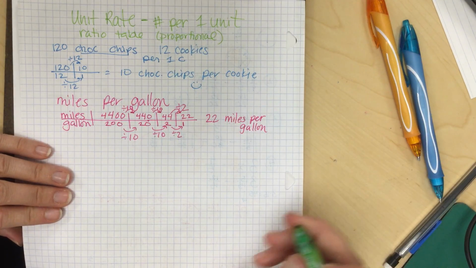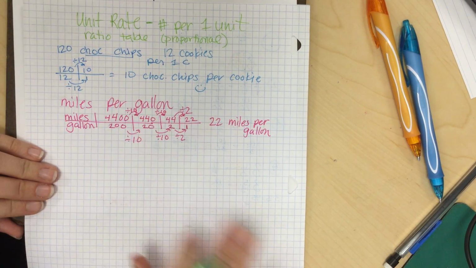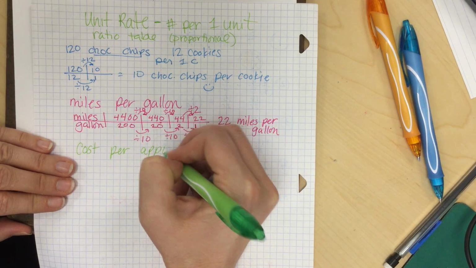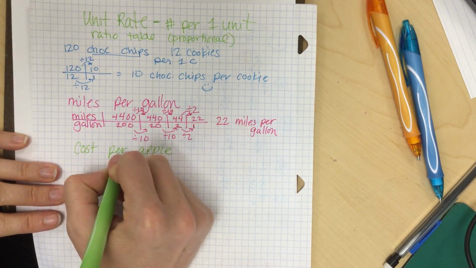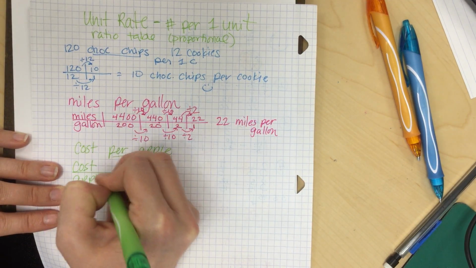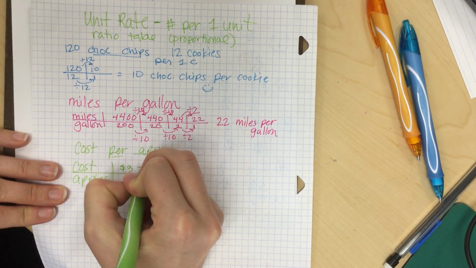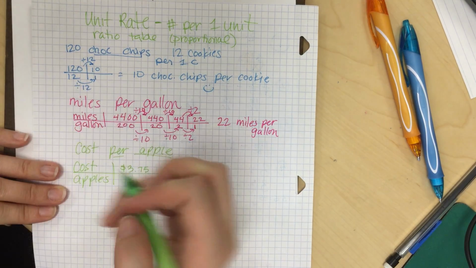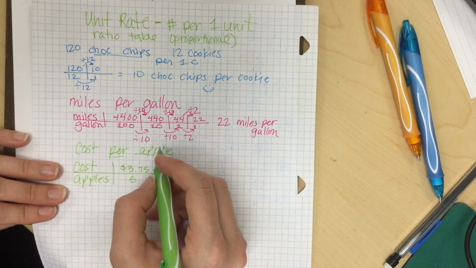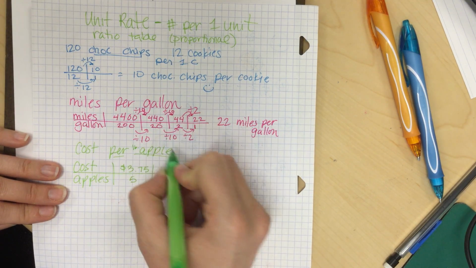Okay, so the last example I want to give you is an example that you might find at the grocery store. So I want to know the cost per apple. So per 1 apple, we want to find the cost. So I'm going to set up my ratio, cost and apples. So I spent $3.75 at the grocery store, and I bought 5 pounds of apples. Let's find the cost per pound of apples.